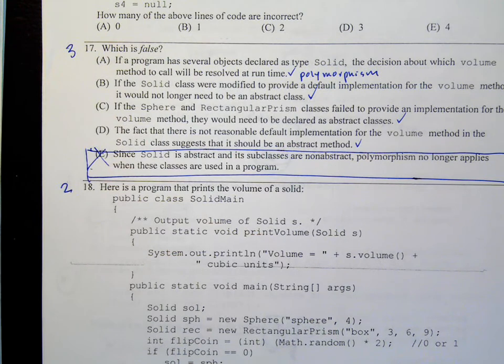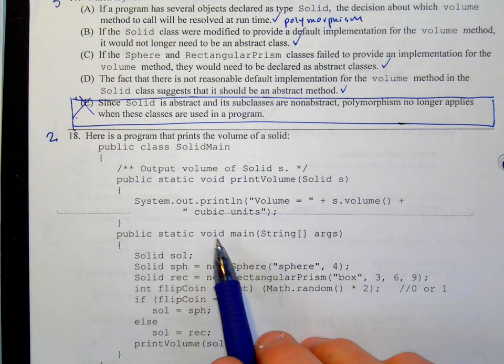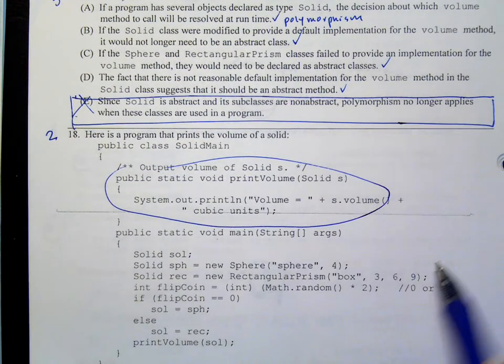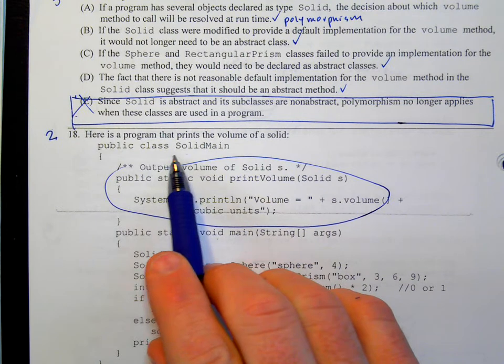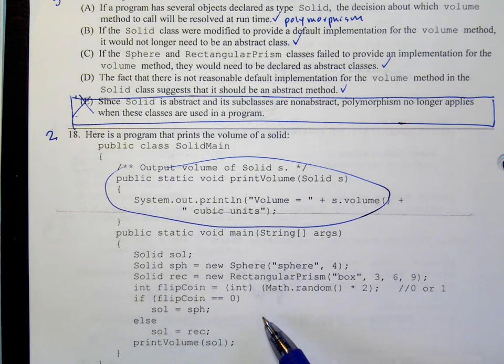Number 18, here's a program that prints the volume of a solid. Prints it out on the screen. So it's called public class solid main. It's a separate program. Public static void print volume. Now static means it doesn't belong to a specific class or a specific object. It's not a behavior for a specific object. So this is going to be used for different objects. Public static void main. So this is a static method, meaning that we're not going to actually create a solid main object. Okay, and this is going to get used in this class.